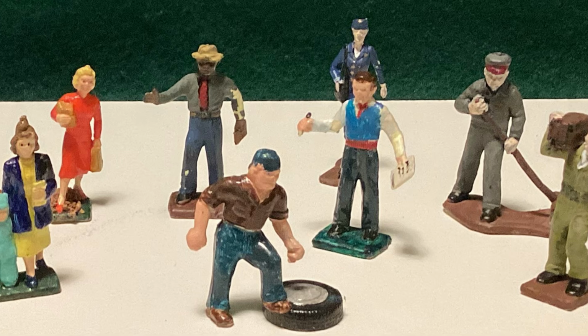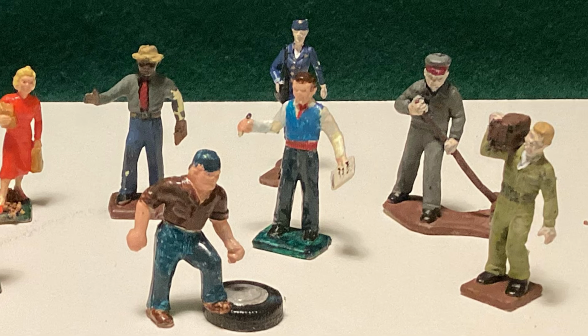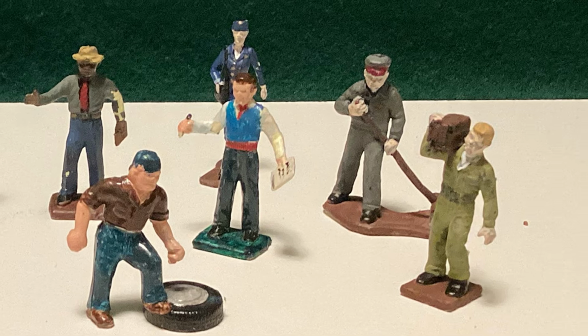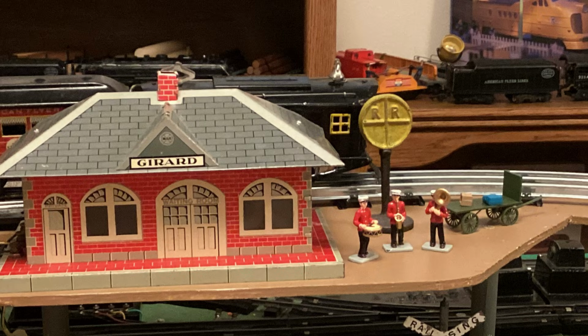The Plasticville and Mark's people are all basically 1/48 scale, so they work well together. These musicians are slightly larger than 1/48 scale, but they work well in this scene, so I don't worry about it.